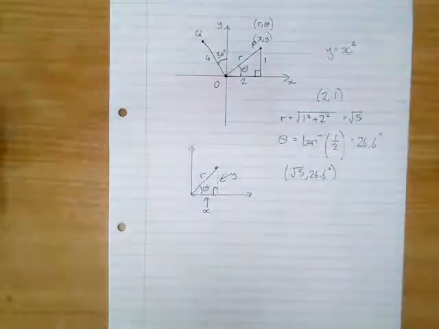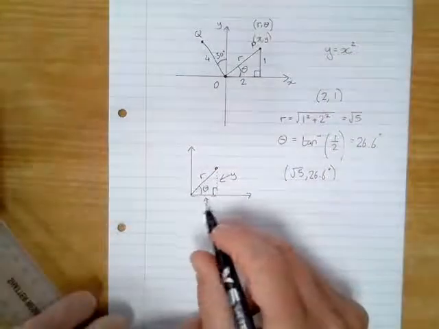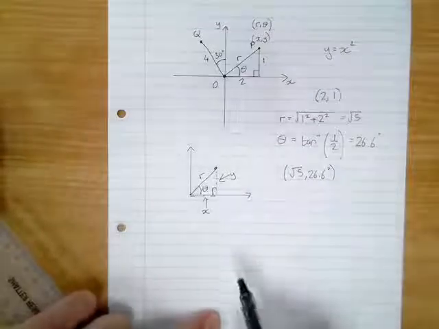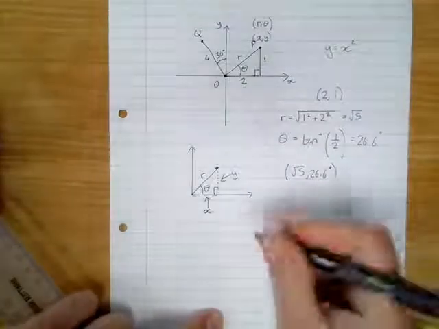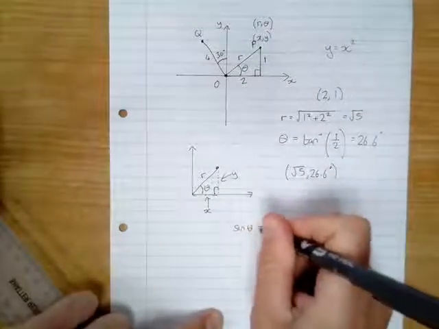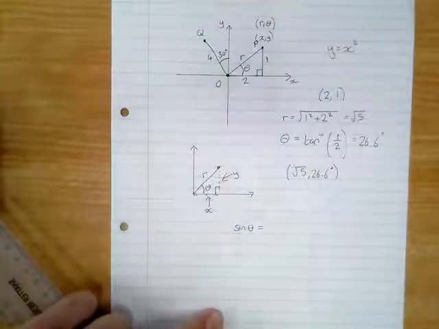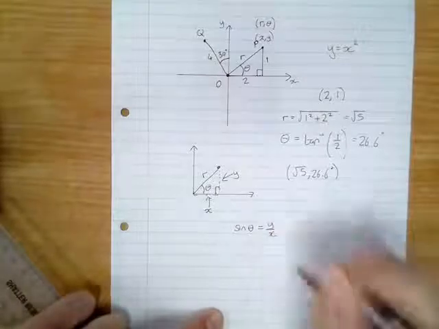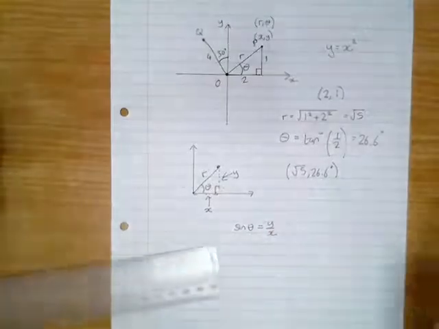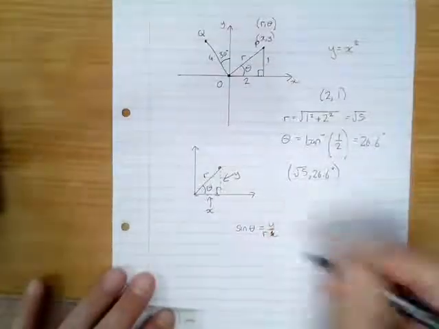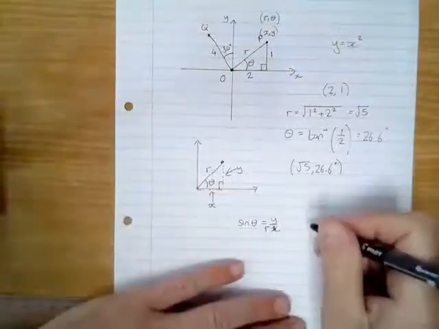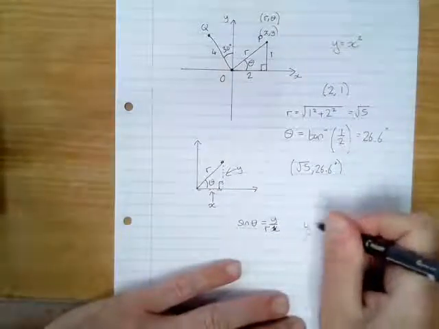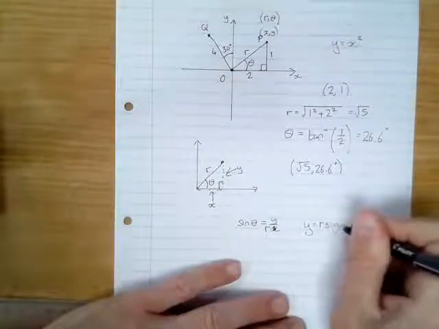I can clearly see that sine theta is opposite over hypotenuse, so that would be y over r, get it right. If I rearrange that, I'll end up with y equals r sine theta.